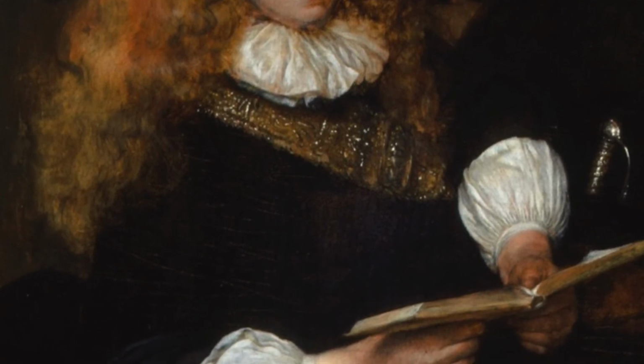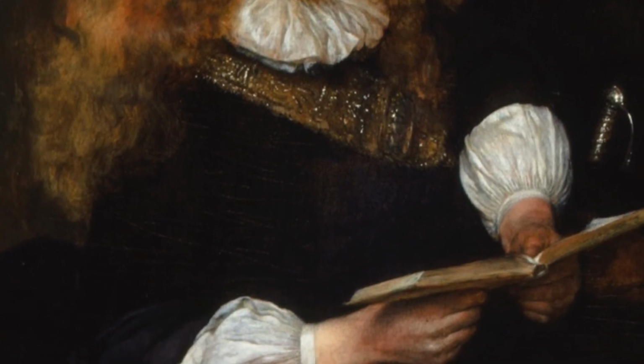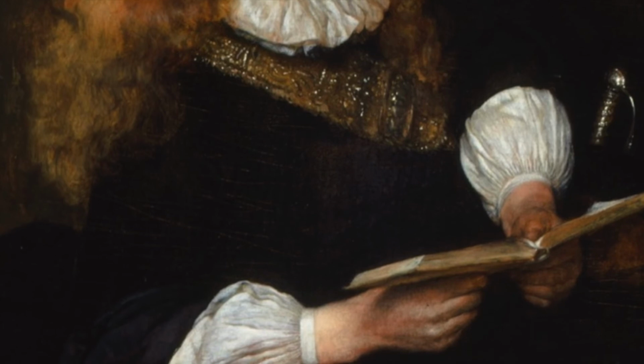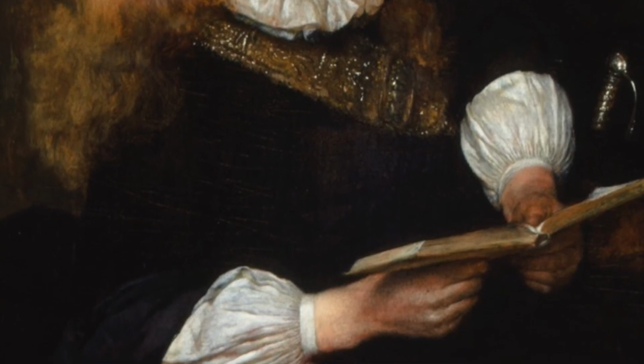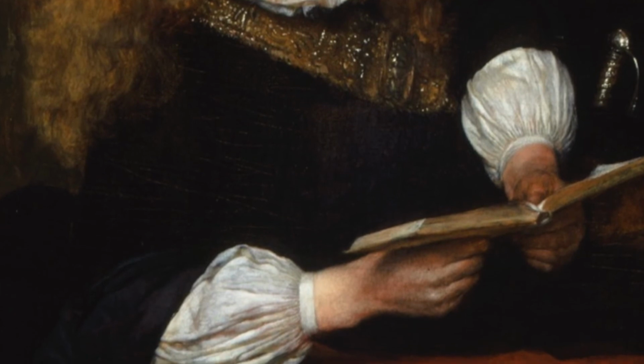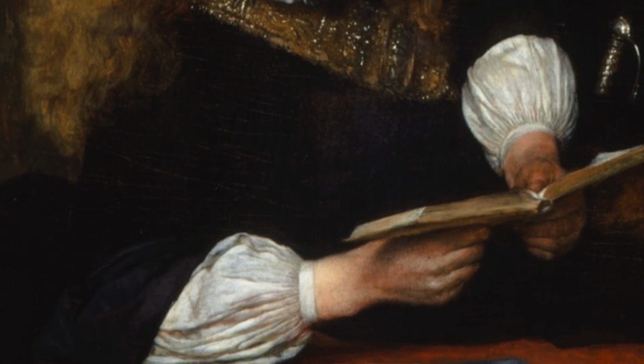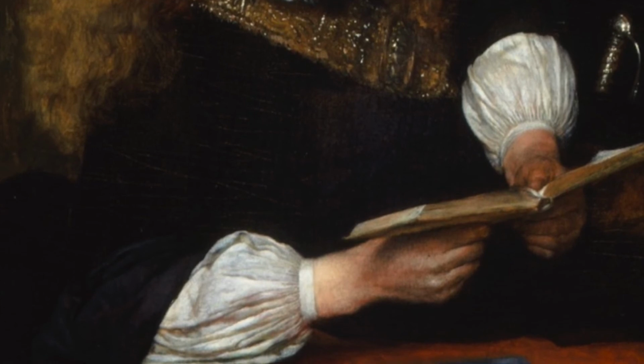Anyway, he has a white rough collar around his neck with a white puffy-sleeved shirt underneath a black cloak and a golden-colored, highly engraved sheath diagonally across his chest. The silver handle to his sword is slightly behind his left forearm. He's holding a book, which casts shadows on his hands and his wrists.